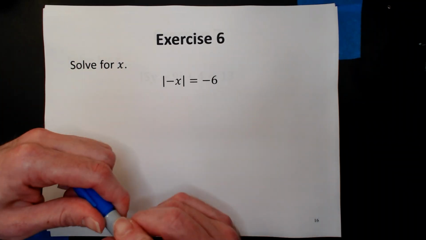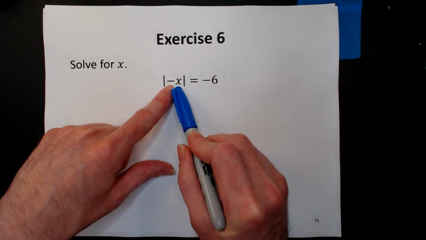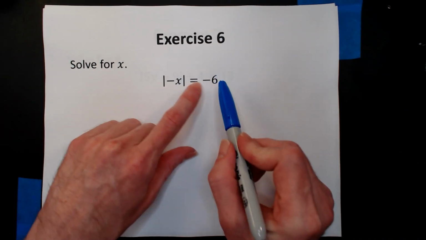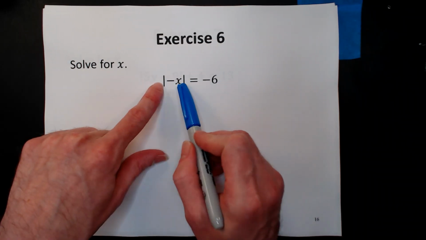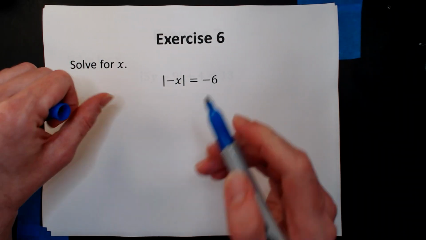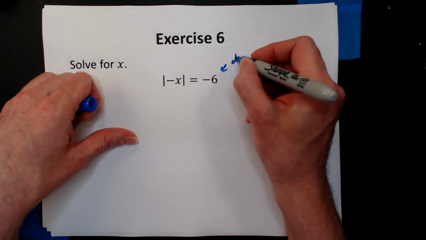So here we have an interesting equation. We have a negative on the inside, but that's not really what we're concerned with. It's the negative on the outside that's a problem, because since it's in standard form, basically you're saying the distance is negative.